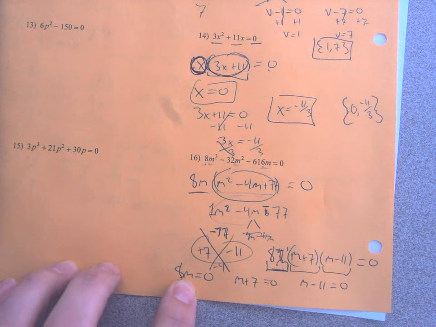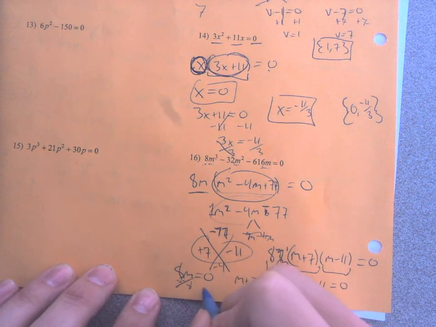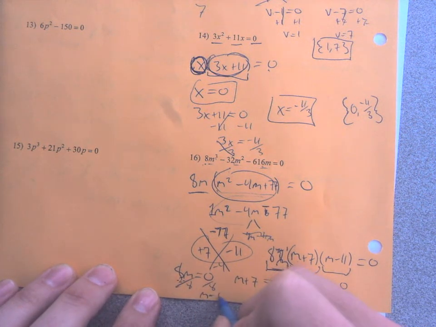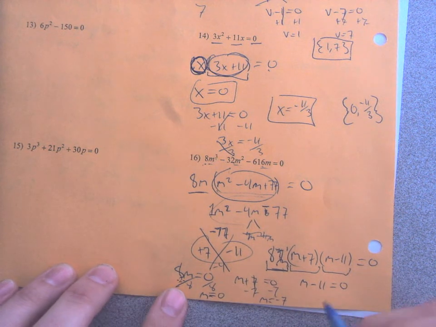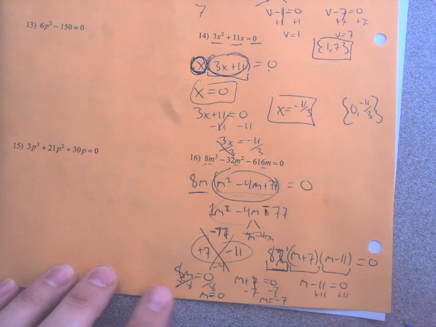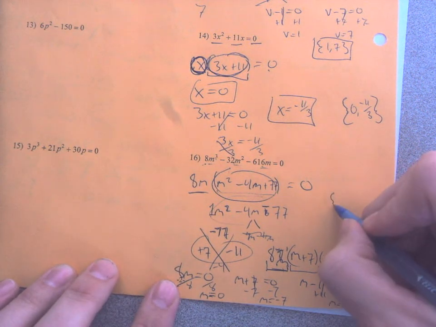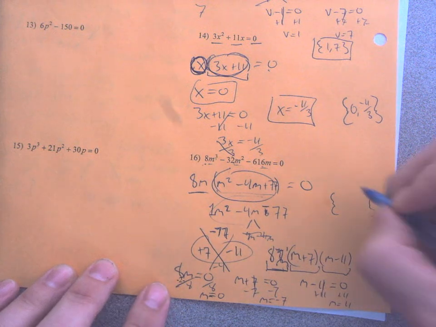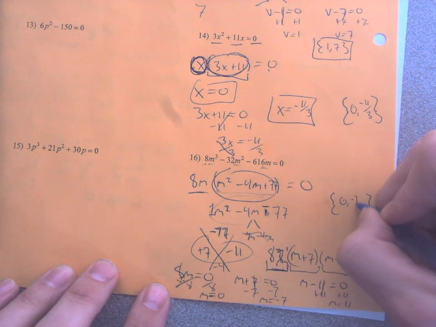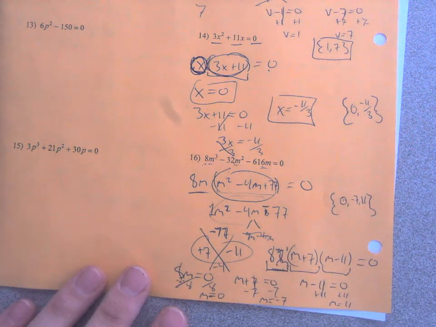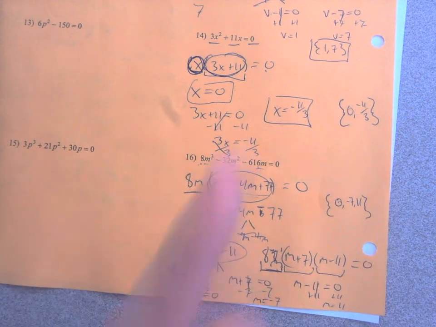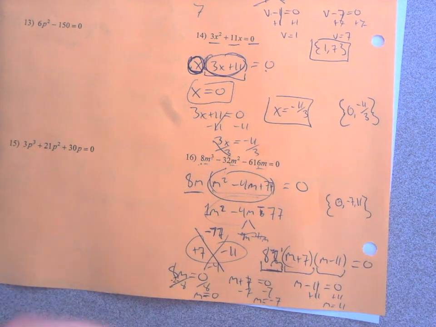All right, so divide both sides by 8. m is 0. Subtract 7 from both sides. m is equal to negative 7. Add 11 to both sides. m is equal to 11. So altogether, we got a 0, we got a negative 7, and we got 11. Those are our 3 solutions. So this degree 3 actually has 3 solutions because we ended up with 3 linear factors.